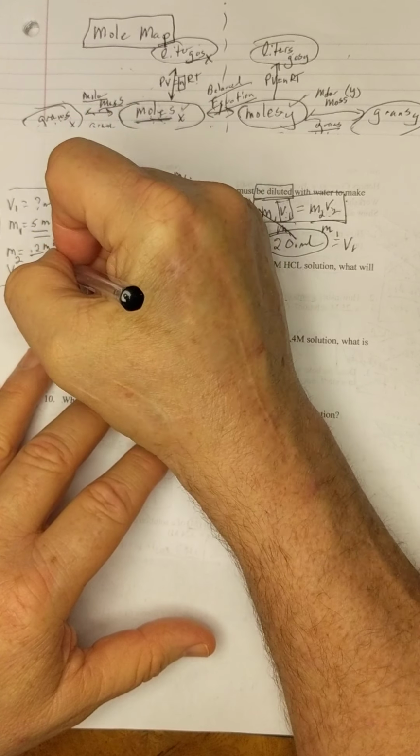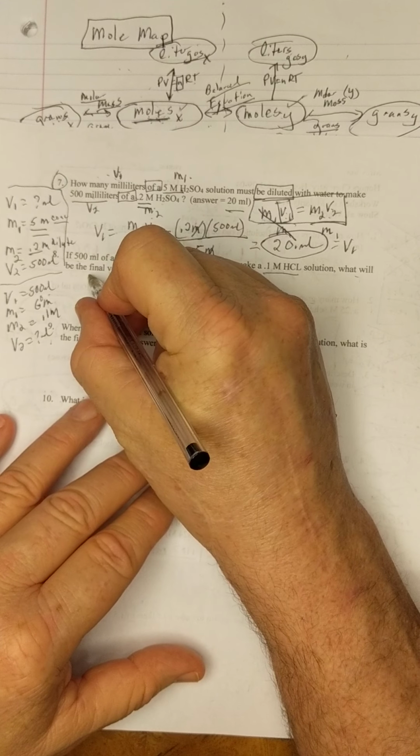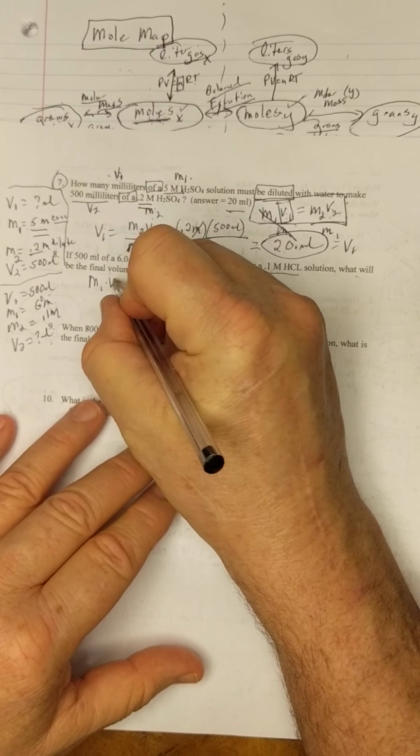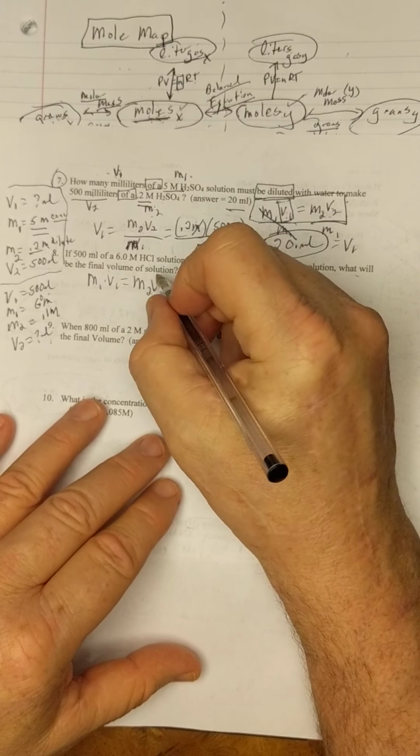And what will be the final volume? So I want to know what V2 is. And if it gives you milliliters, you're going to get milliliters. Okay, and this is V1. So I'll define M1 V1 equals M2 V2. It's going to be very easy.